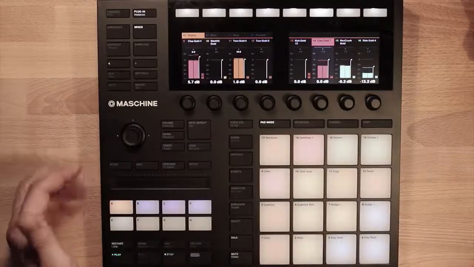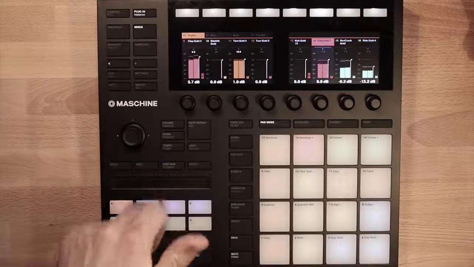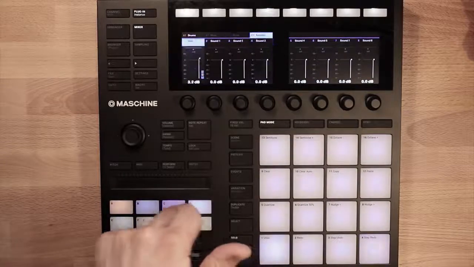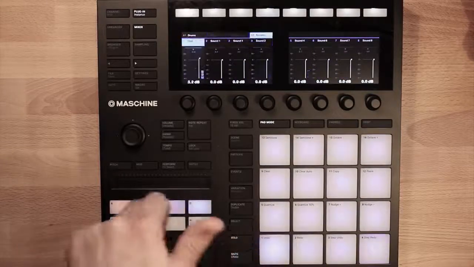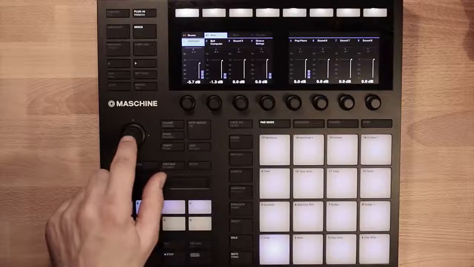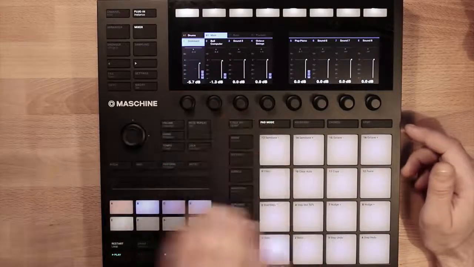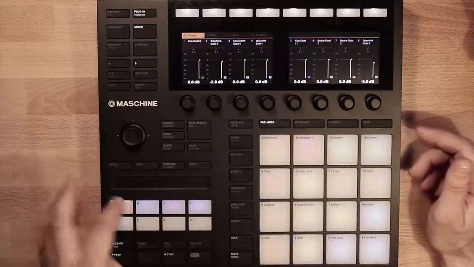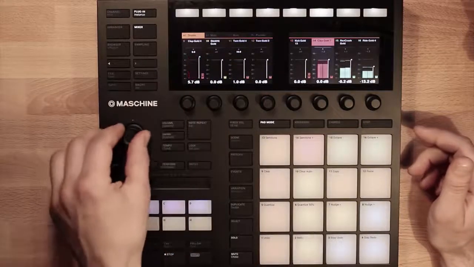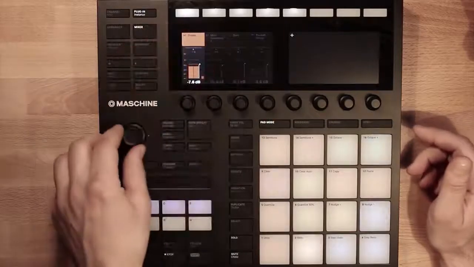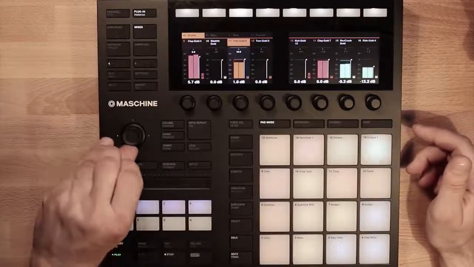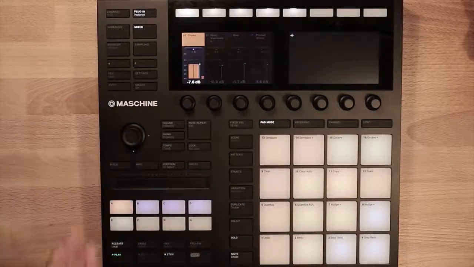And we can move between groups to mix using this button here, or using our group buttons, or we can use this 4-way encoder. If we go up, it takes us up a level. So at the moment we're at sound level. So let's go back to our drums. We're at sound level. I want to quickly jump up to group level. I just hit the up button and it goes up to the group level.